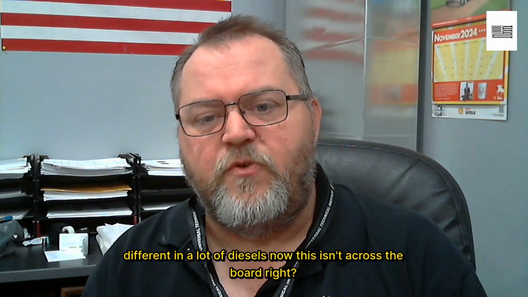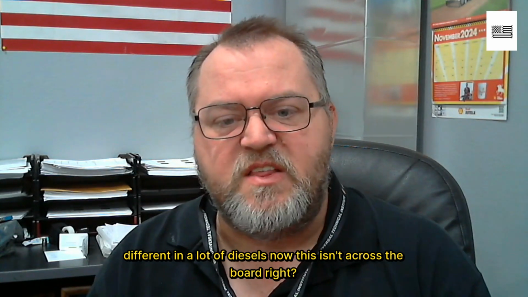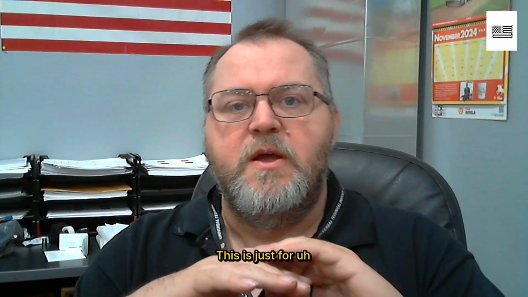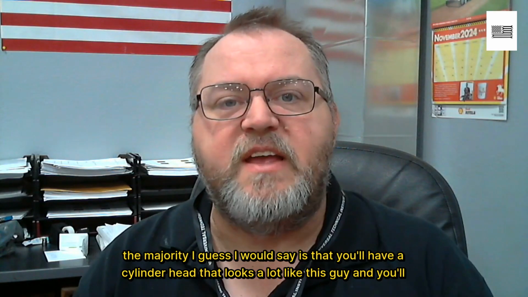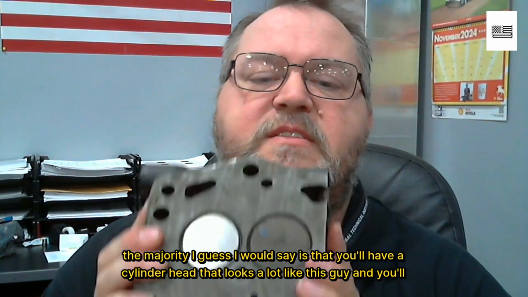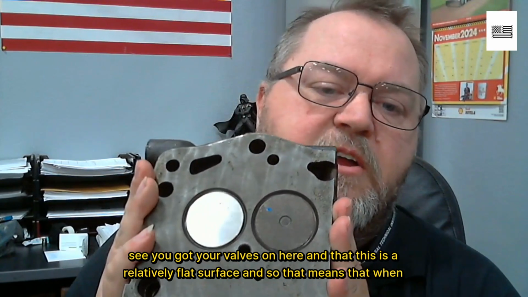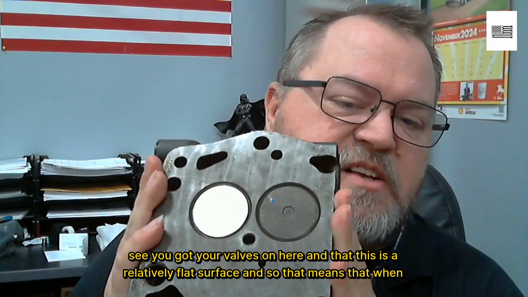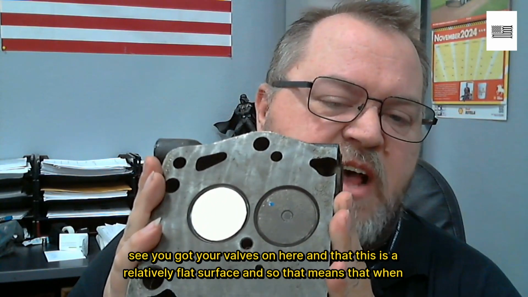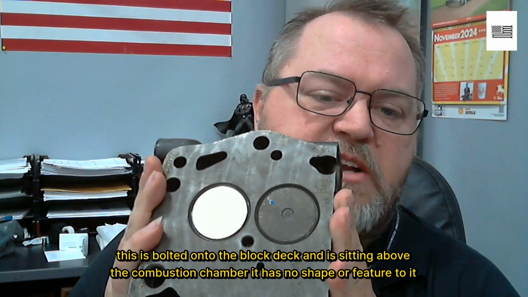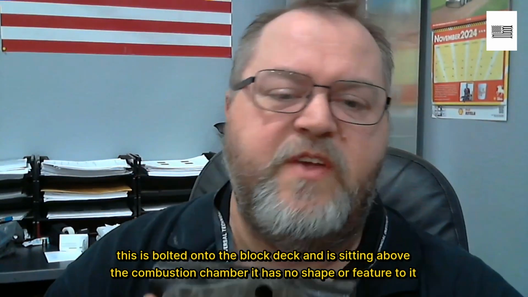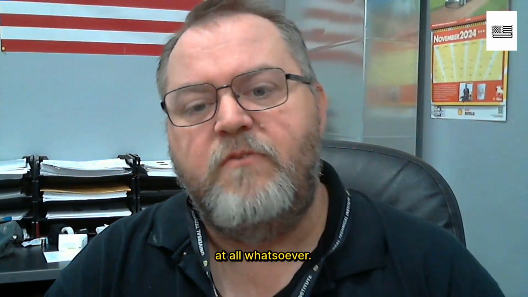What we see different in a lot of diesels, now this isn't across the board, right? This is just for the majority, I guess I would say, is that you'll have a cylinder head that looks a lot like this guy, and you'll see you got your valves on here, and that this is a relatively flat surface, and so that means that when this is bolted onto the block deck and is sitting above the combustion chamber, it has no shape or feature to it at all whatsoever.